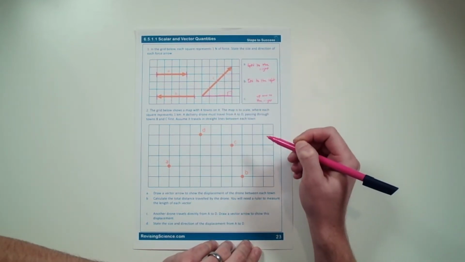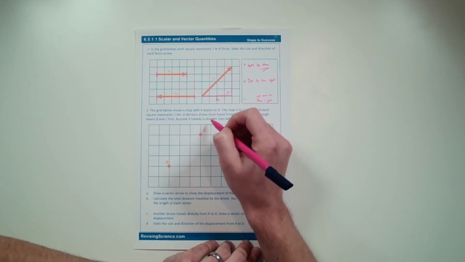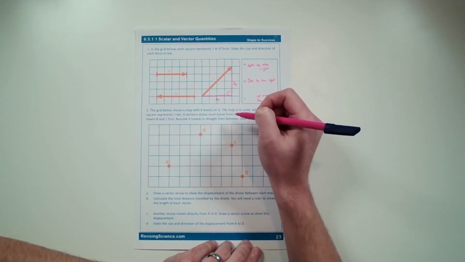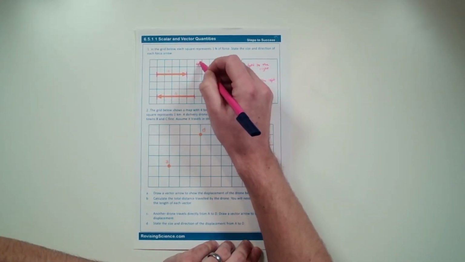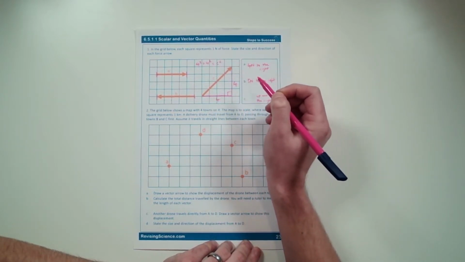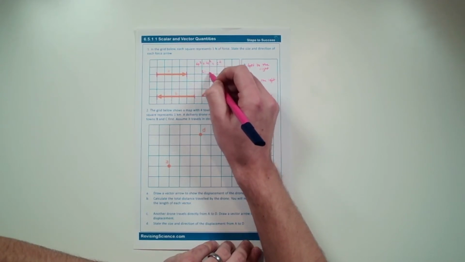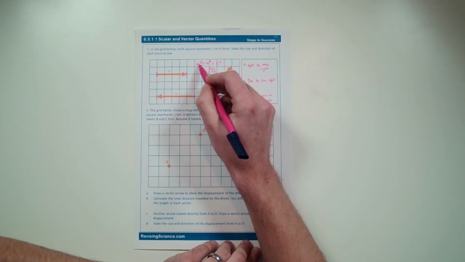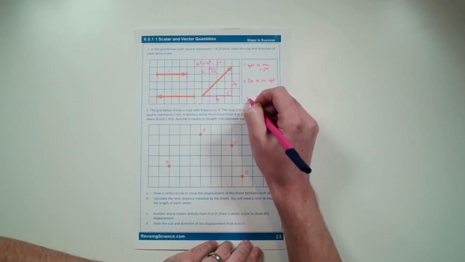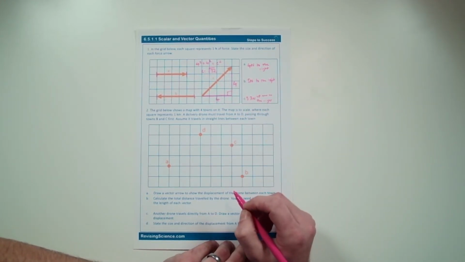is a right-angled triangle. We know that this line here is 4, and we know that the height here is 4. So we can use Pythagoras' theorem that 4 squared plus 4 squared equals the length of c squared. If we work that out, we find that c equals the square root of 32. 16 plus 16 square rooted. So we know, rounded to one decimal place, it's 5.7 newtons up and to the right.